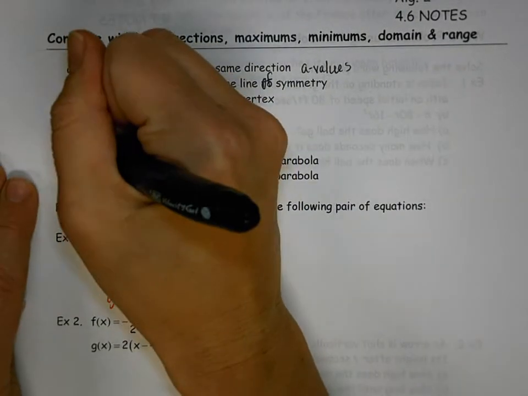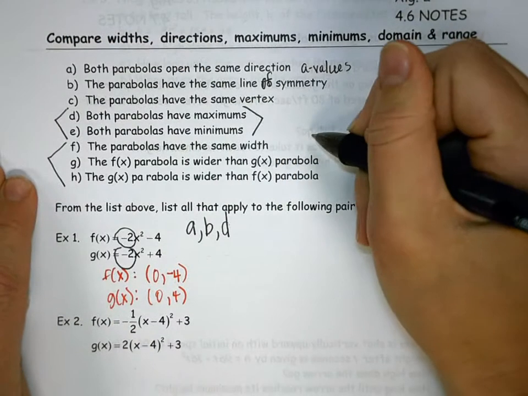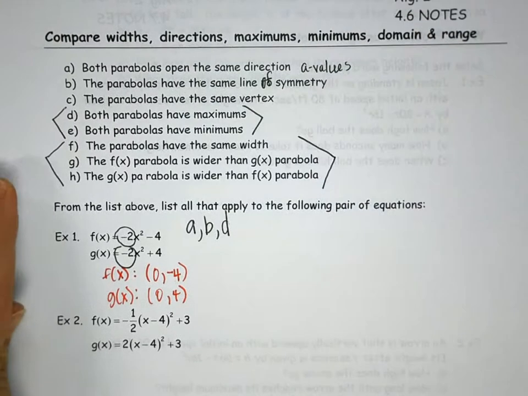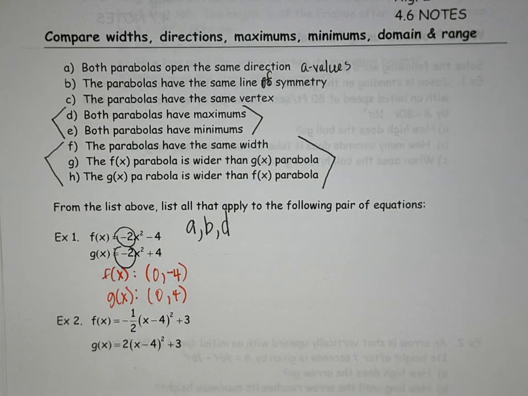Then we go to F, G, and H. All of these go together. It can only be one of them or none of them. Okay? Now, do you guys remember what I told you? It's back in some previous notes, but what makes a wider graph? Fraction. Fraction in front, okay?